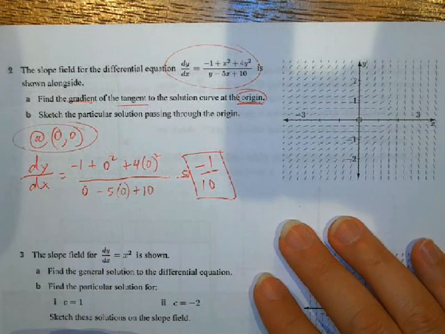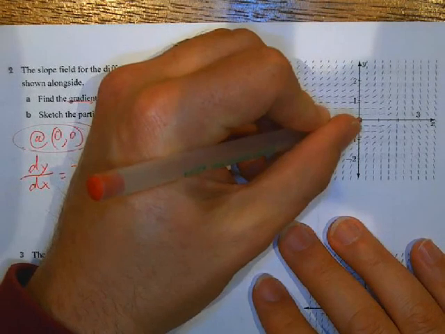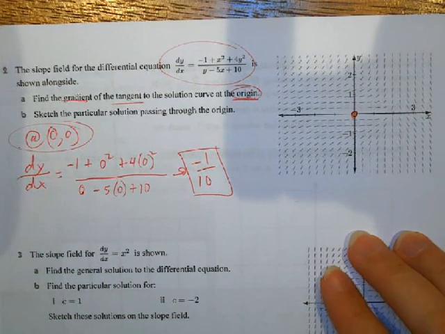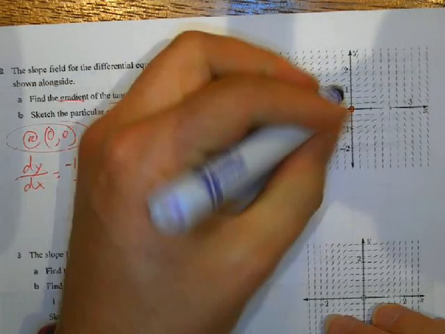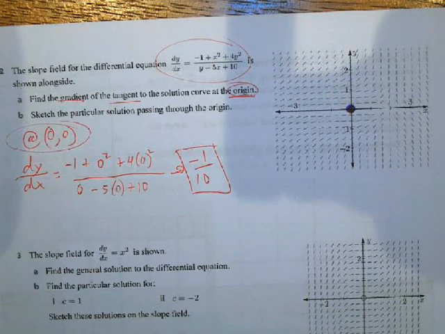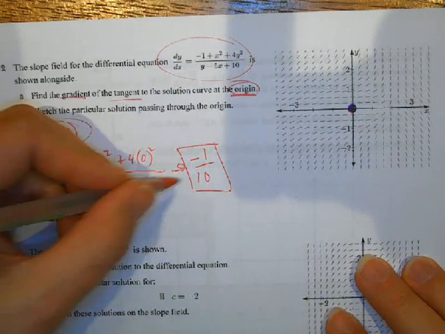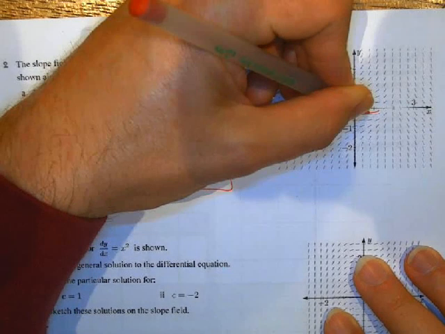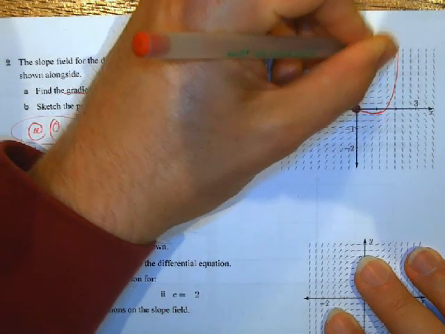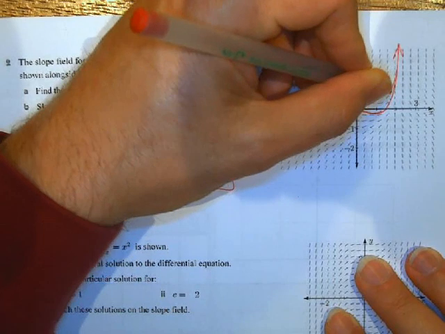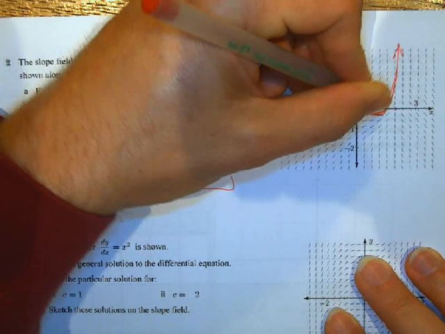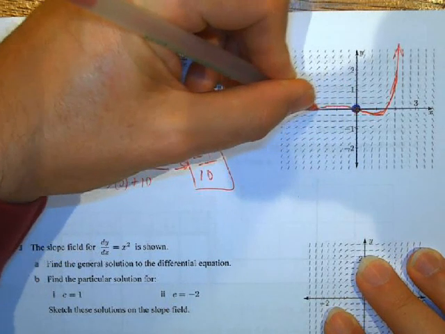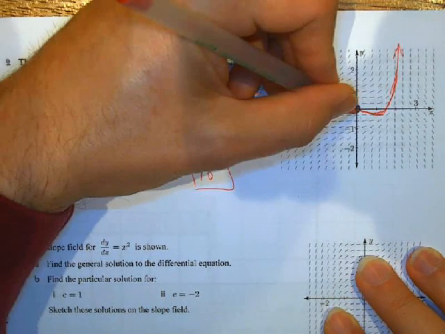So it's going to go right there, and we're starting at the origin, and if it's -1/10, it's going down a tiny bit, and then it starts to just go up, and then something like that.